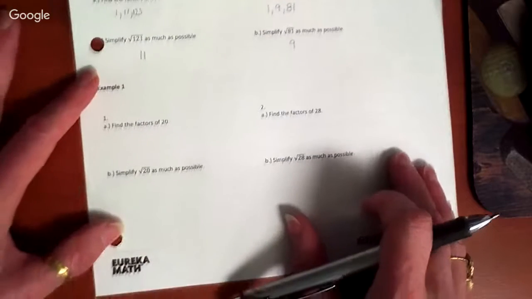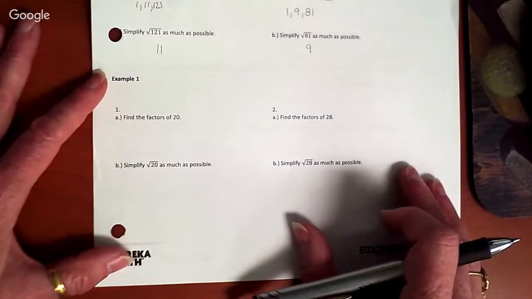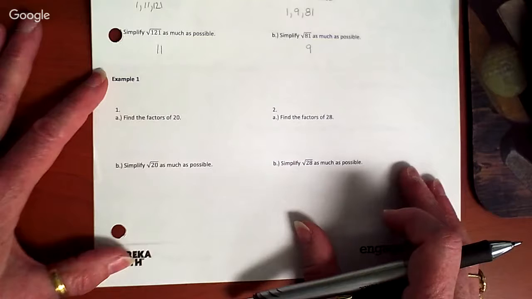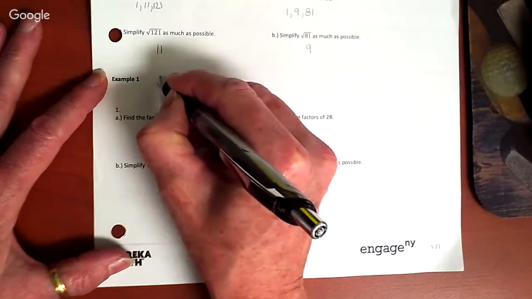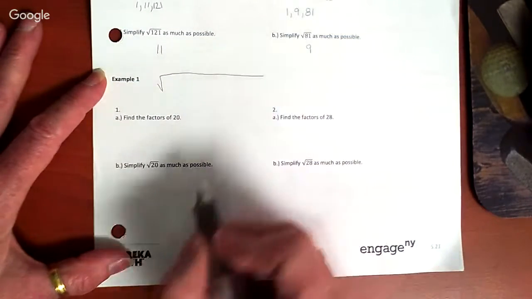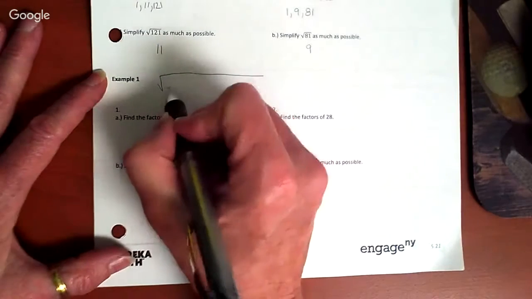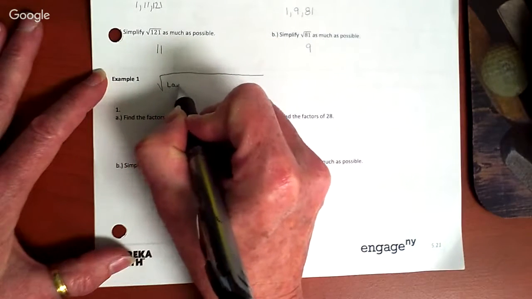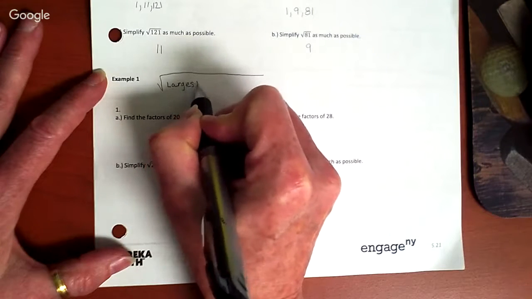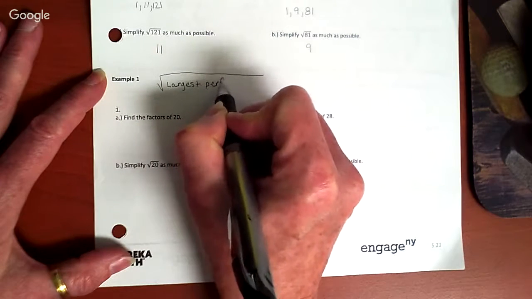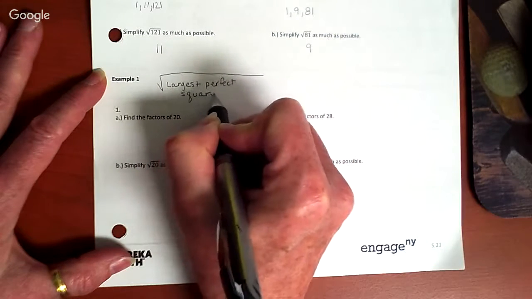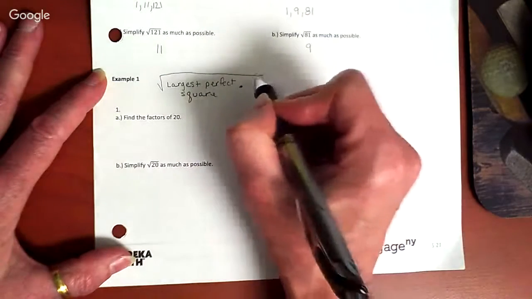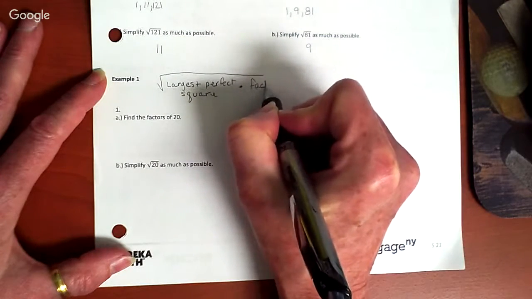Now, let's look at some ones that are not so easy to do. We have the factors of 20. Well, here, because it's not a perfect square, what we're going to need to do is find, underneath the radical sign, the largest perfect square. And we're going to multiply that by a factor of it.